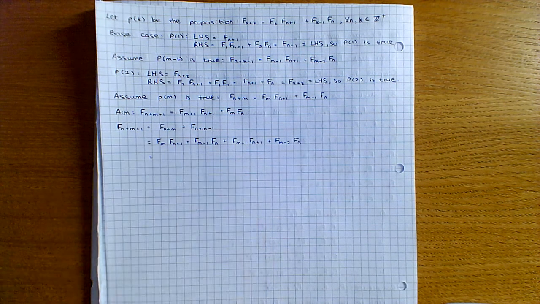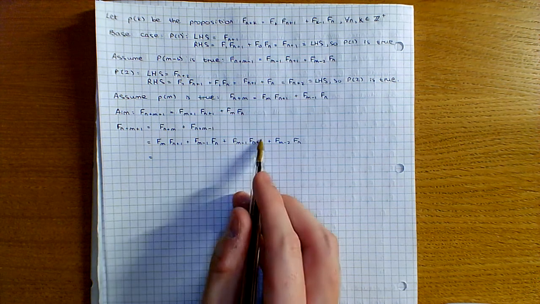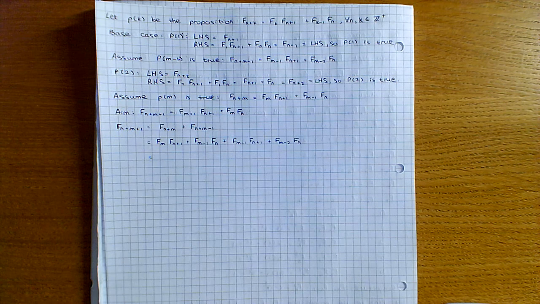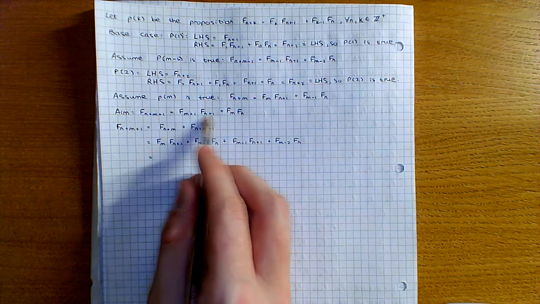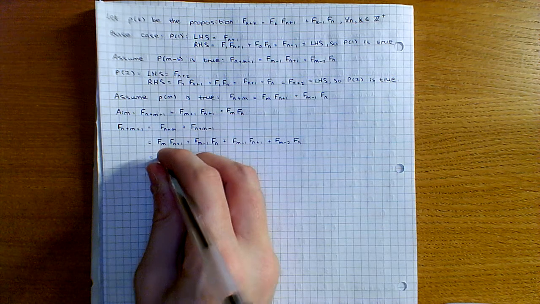We're going to do some factorization here, so in particular I'm going to factor out the n+1 term from these two. The reason I'm doing that is because I know in our aim I want an n+1 term, so I might as well gather those together now.